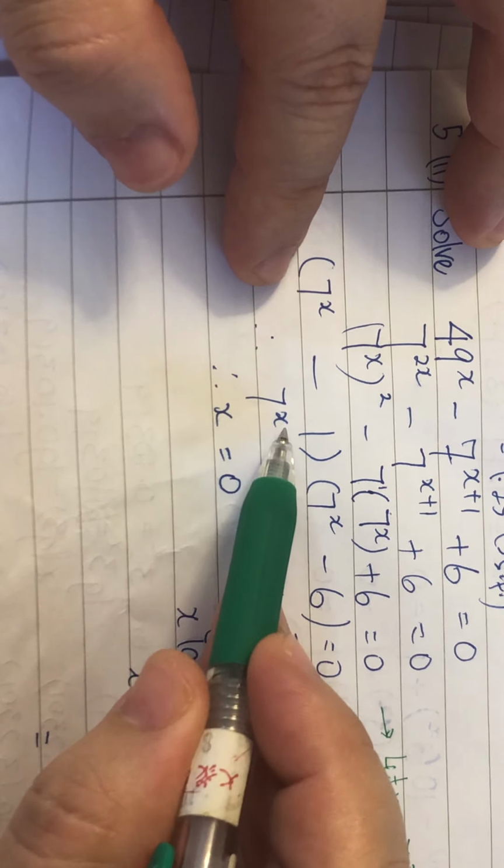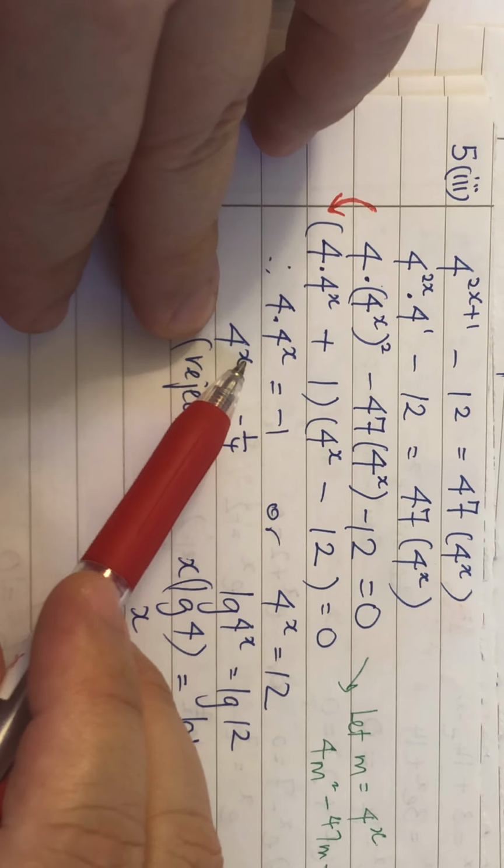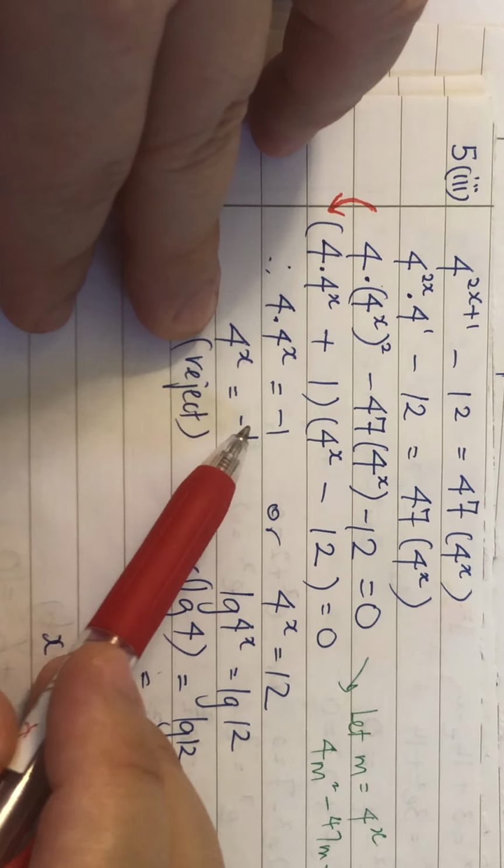Like that. Okay. Now, after you have done that, you will end up with this. And you see again, a positive number to the power of anything has to be positive. So you reject this. No need to log both sides to discover that it is to be rejected. You should know from here already. This one, then you can log both sides.